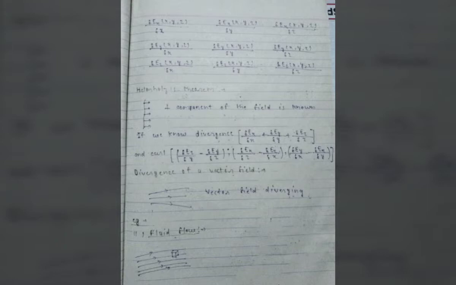So in principle, I need all these 9 differentials, 3 for each component, in order to calculate the field at some other point starting from its value at a given point. So 9 components, and I should be listing all of them. But we are fortunate. There is a theorem, and I am going to say it without proving it.